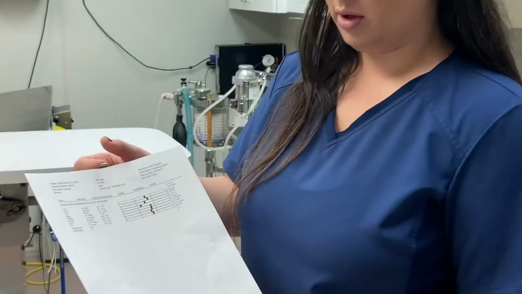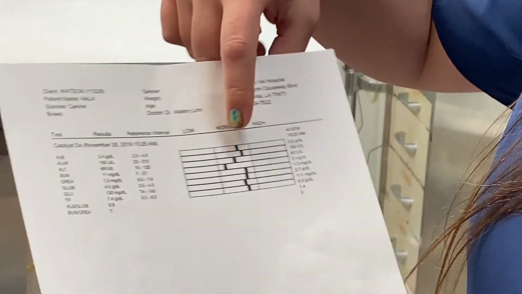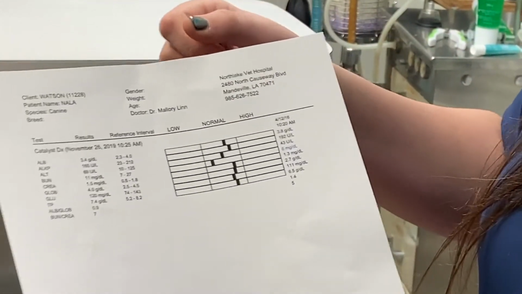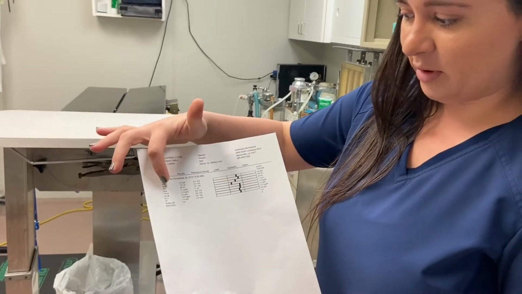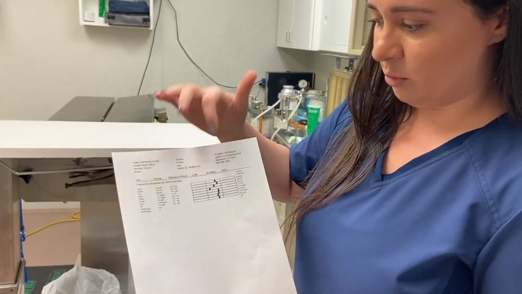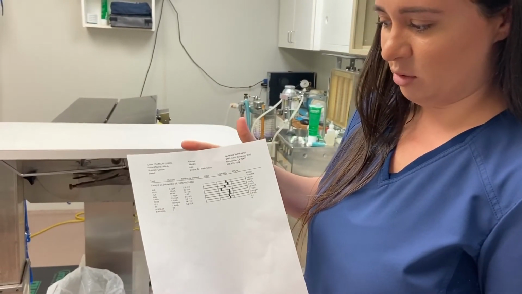The chemistry profile results are completed. And as you can see, the albumin is in the normal levels, which indicates that she is not dealing with any liver disease or hemorrhage. And the alk phos and ALT are in normal level, which indicates she's not dealing with any liver disease or Cushing's or any steroid increase in her body.